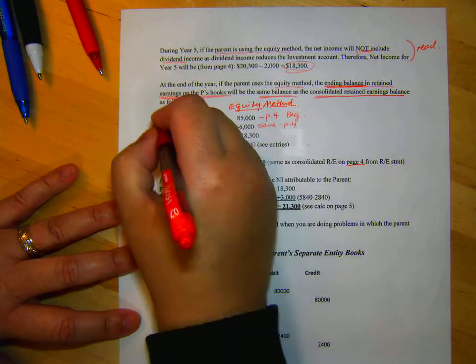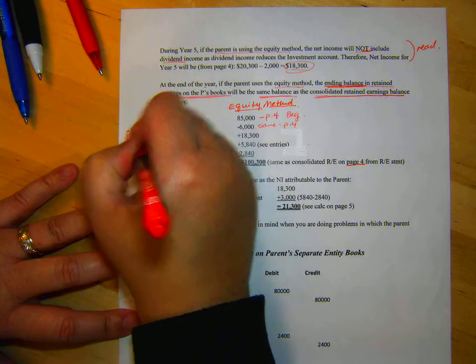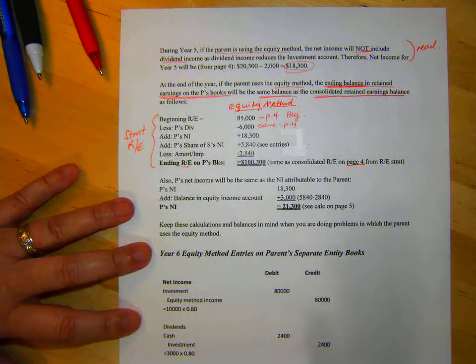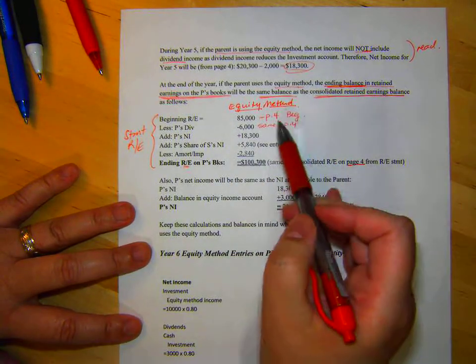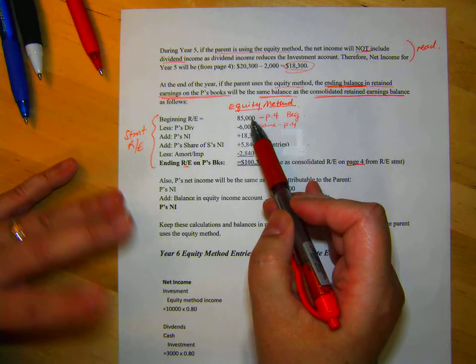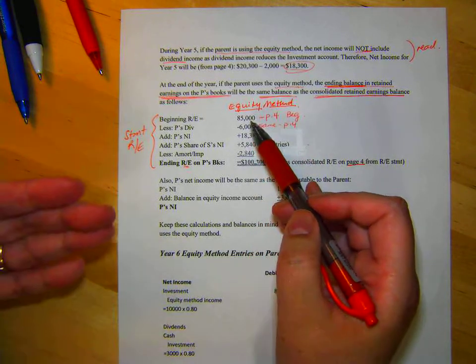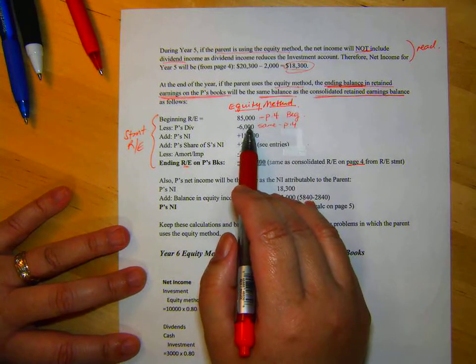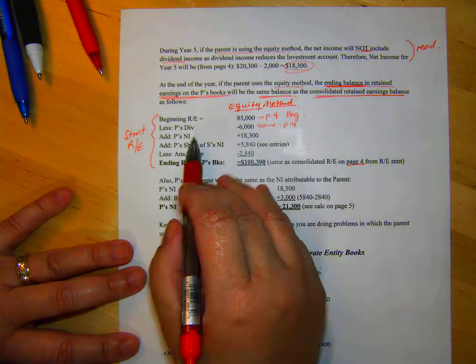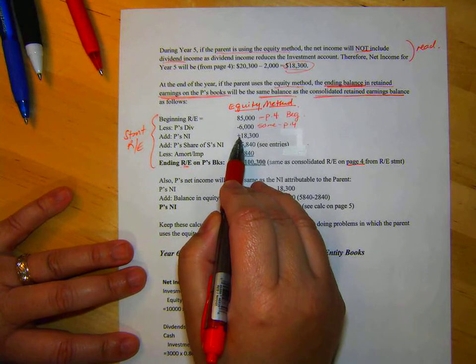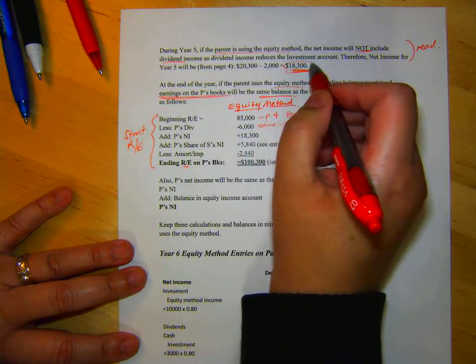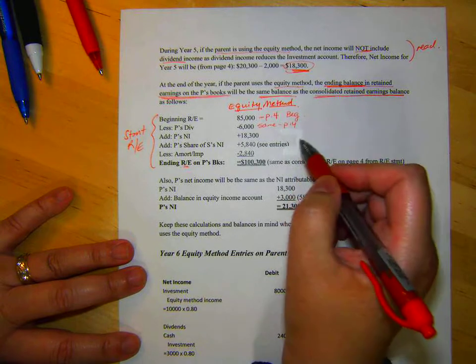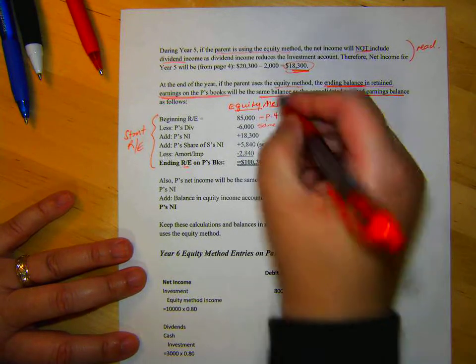So this is just a statement of retained earnings, but it's revised because we're using the equity method now. So the beginning retained earnings is $85,000, no problem. Then we add net income, subtract dividends. So we'll just take away the dividends. Now we'll deal with the net income. So net income is 18, like we said, up here or on the other page, because there's no sub's dividends in it.